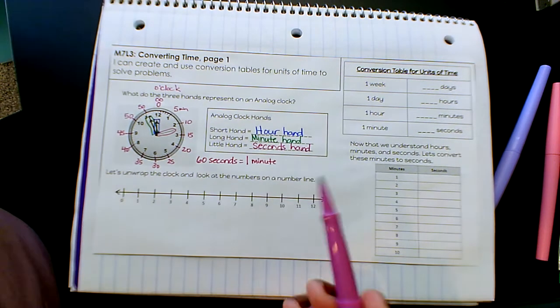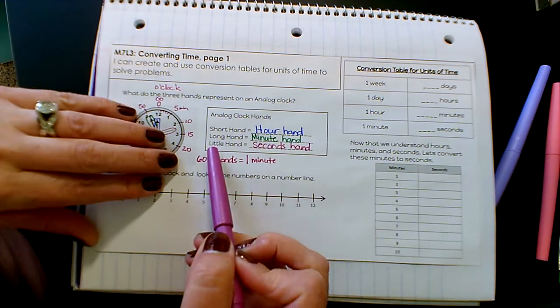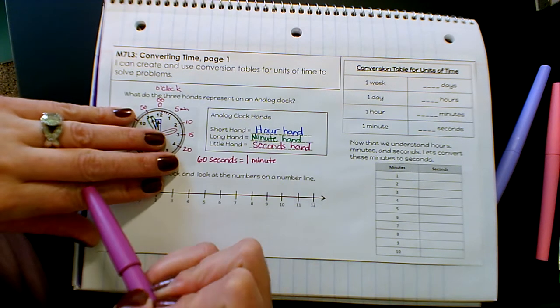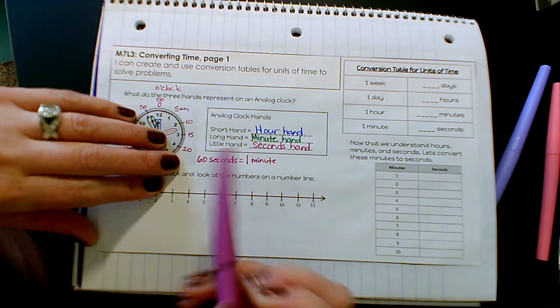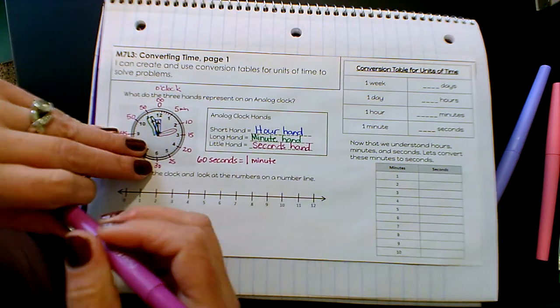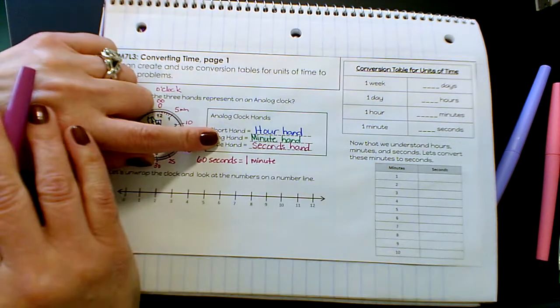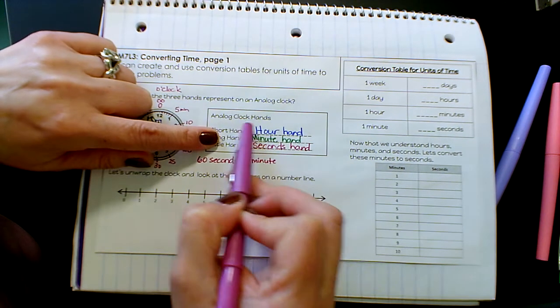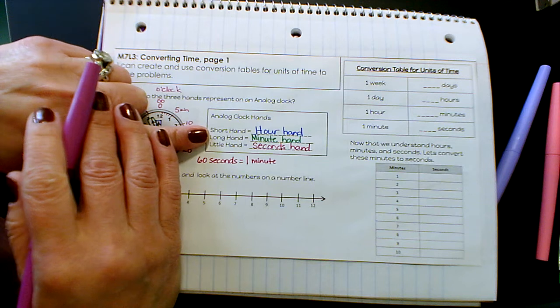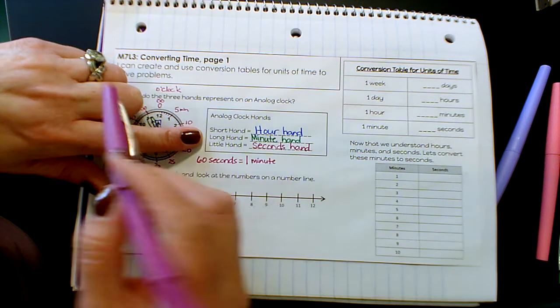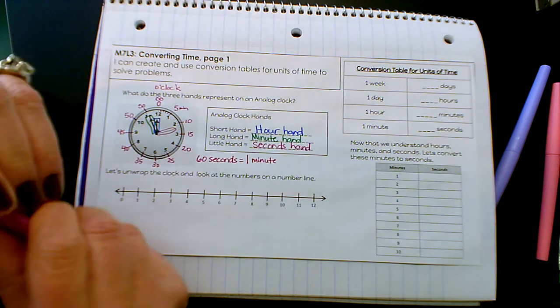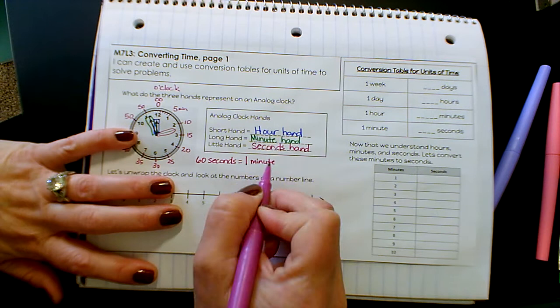Okay, so what hand moves the fastest? The seconds, the minute hand, or the hour hand? If you said the seconds, you're right. Okay, which one moves faster now? The minute hand or the hour hand? The minute hand moves faster than the hour hand. So which hand is the slowest? The hour hand is the slowest. Okay, so there's 60 seconds in 1 minute.